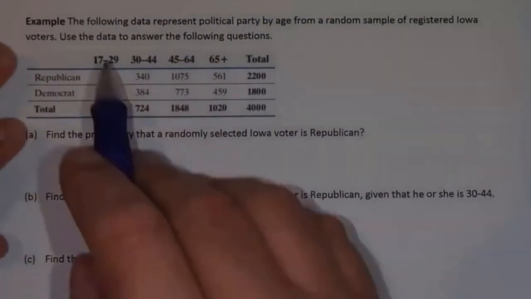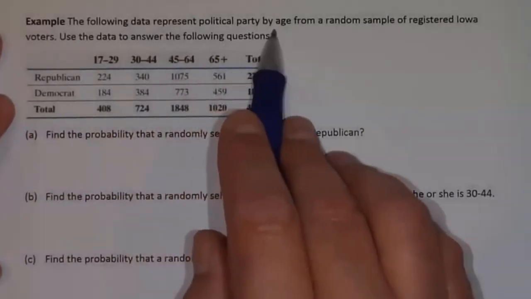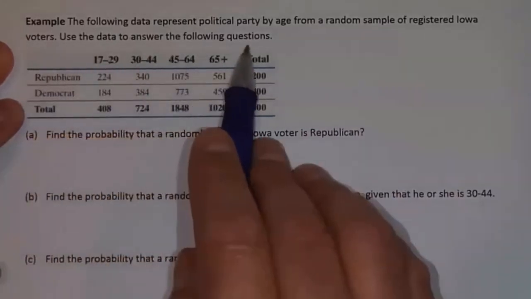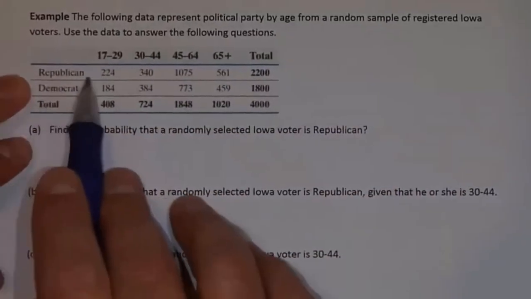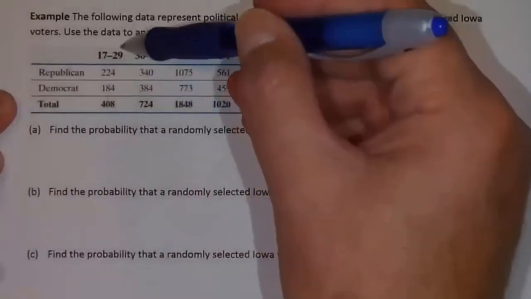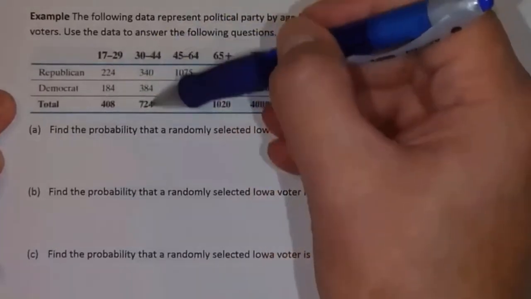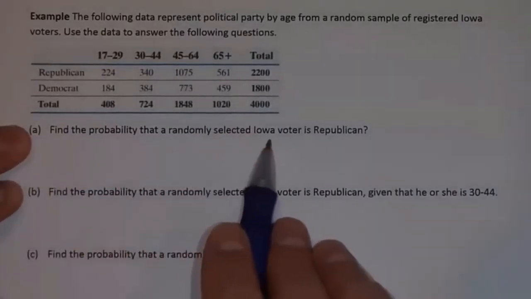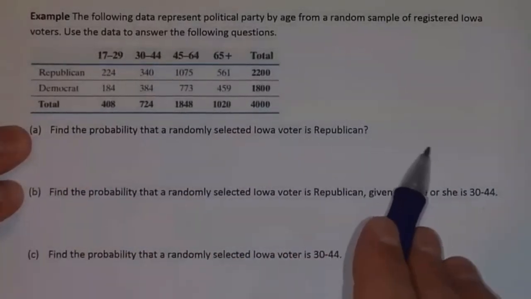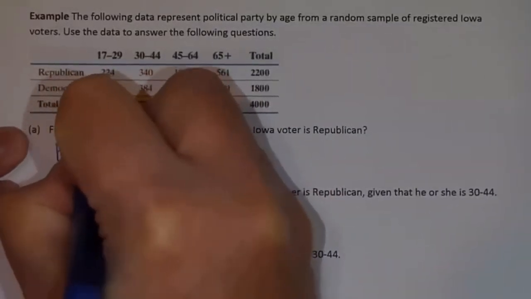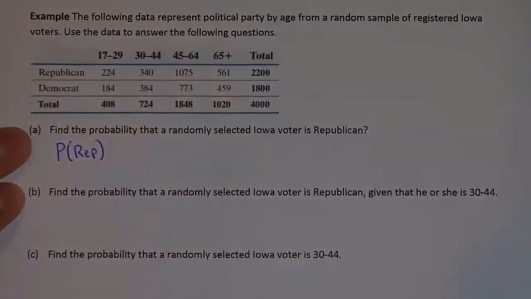Quick example. The following data represent political party by age from a random sample of registered Iowa voters. Use the data to answer the following questions. So we have information about the numbers of Republicans and Democrats, and then we also have it by age, 17 to 29, 30 to 44, and so on. Find the probability that a randomly selected Iowa voter is Republican. So we're going to do the probability of Republican. No conditions, just the probability of being Republican.